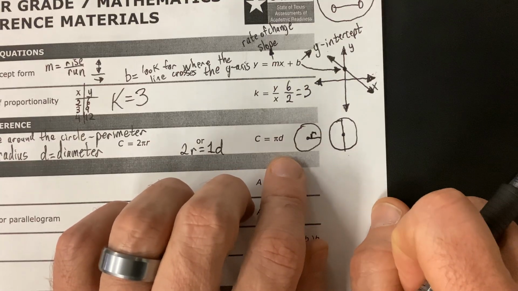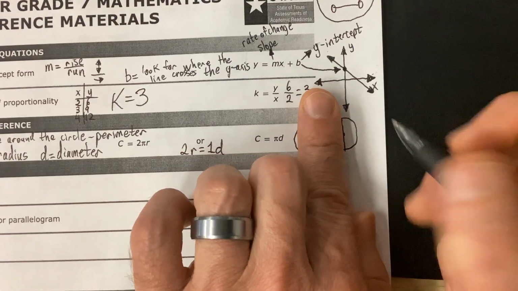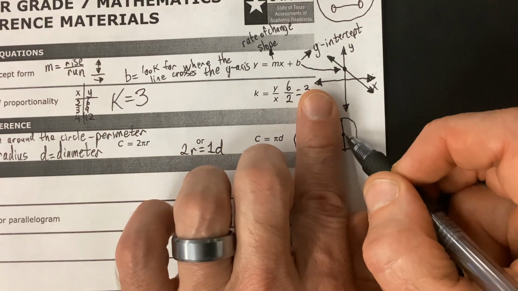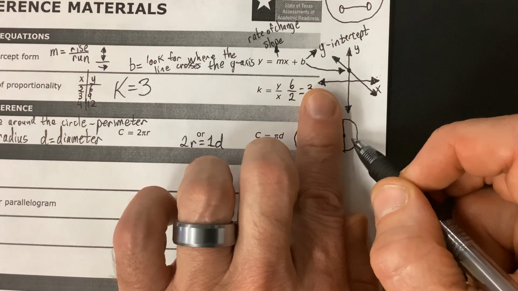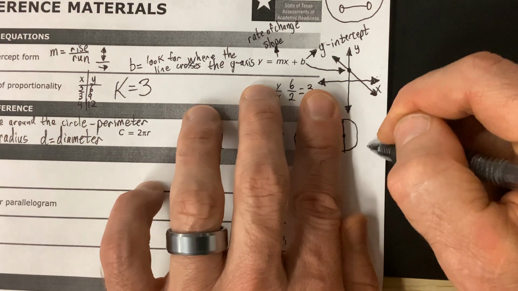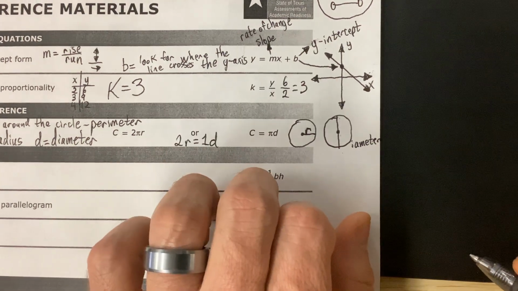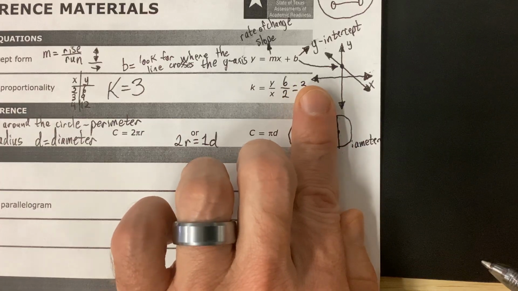What's one way we can help to remember that? If I cover up this side, notice how when this line goes all the way across, what letter does this make? A D to remind you of diameter. Okay, so we have the diameter.